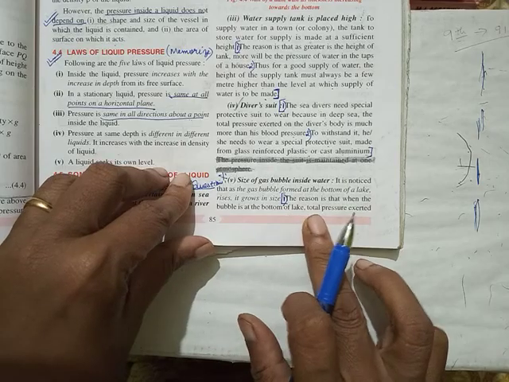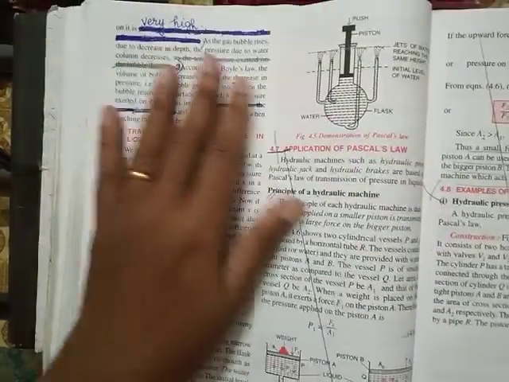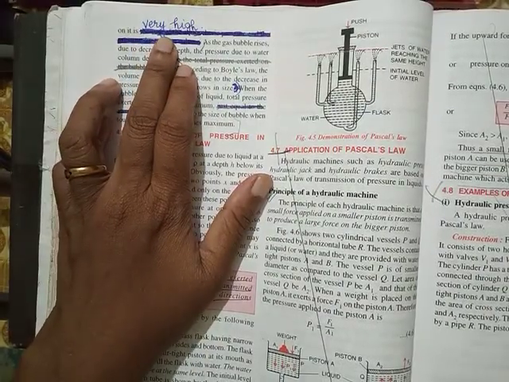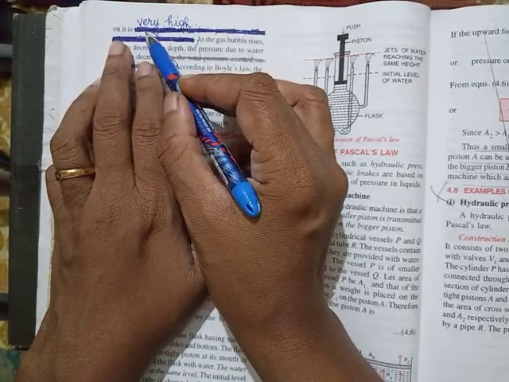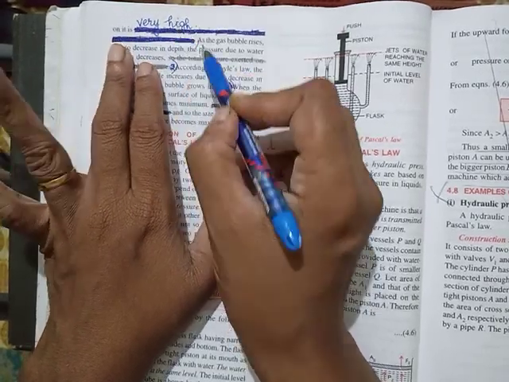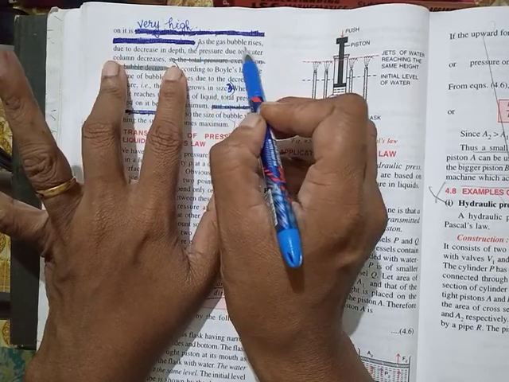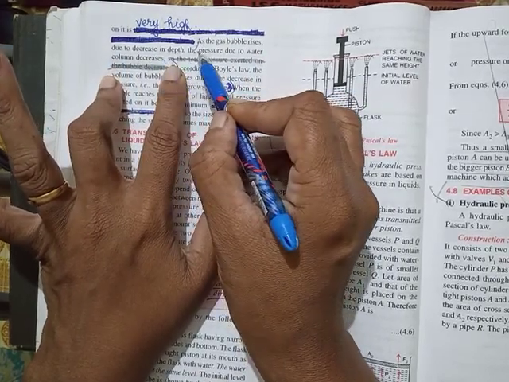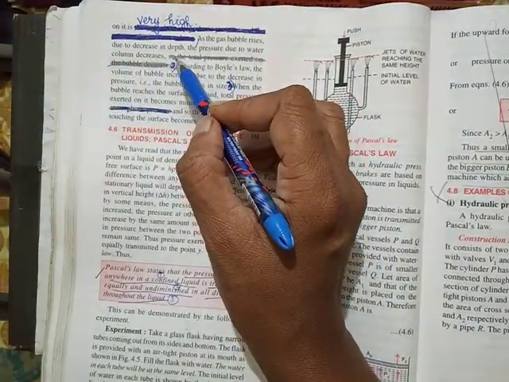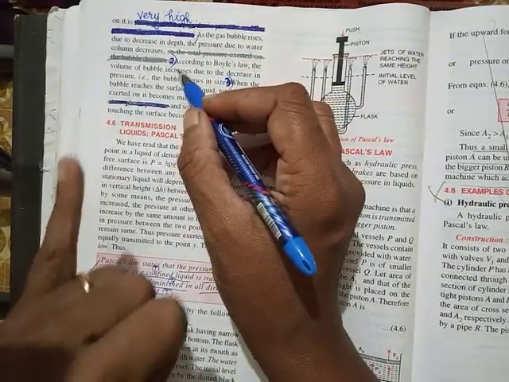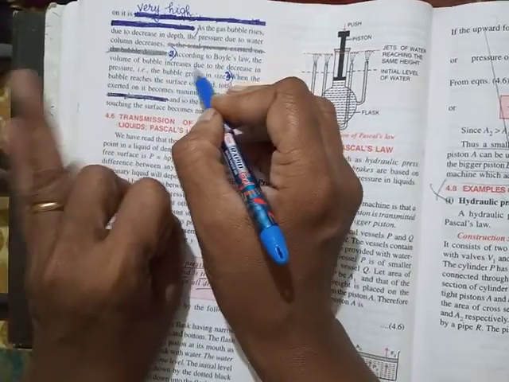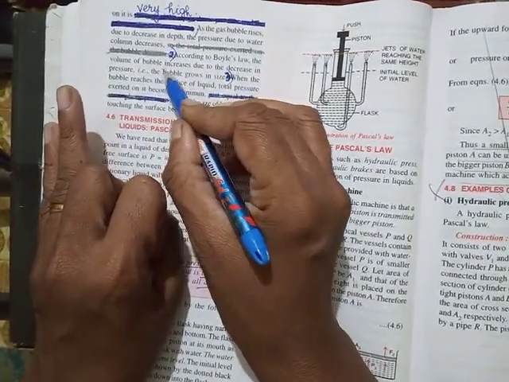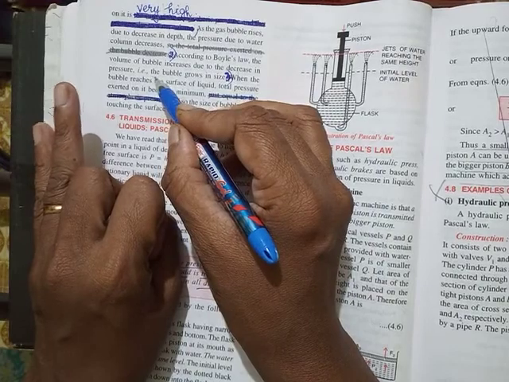When the bubble is at the bottom of the lake, the total pressure exerted on it is very high. You need not write all this, children. If you want, you write, but otherwise it's enough if you write: when it is at the bottom, total pressure is very high. Second point: as the gas bubble rises due to decrease in depth, pressure due to the water column decreases. According to Boyle's law, volume of the bubble increases due to decrease in pressure.